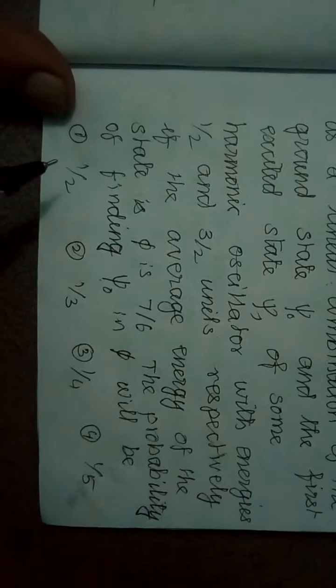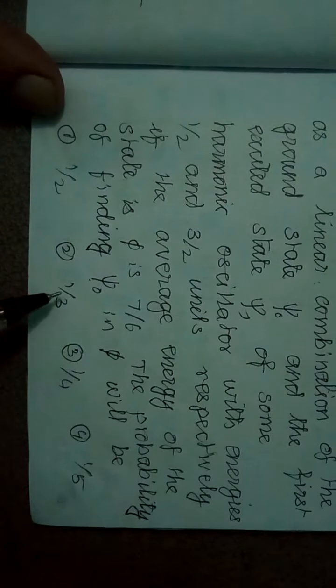For psi naught you get 1/2, for psi 1 you get 3/2. If the average energy of the state psi is 7/6, what is the probability of finding psi naught in psi? The options are 1/2, 1/3, 1/4 and 1/5.